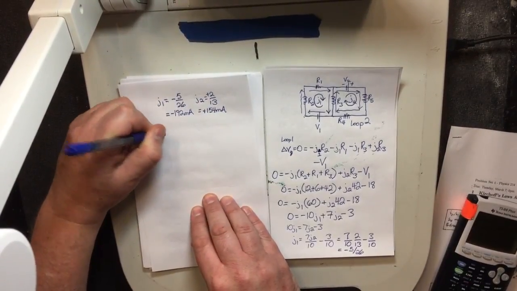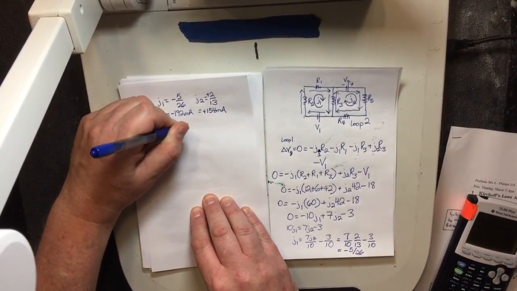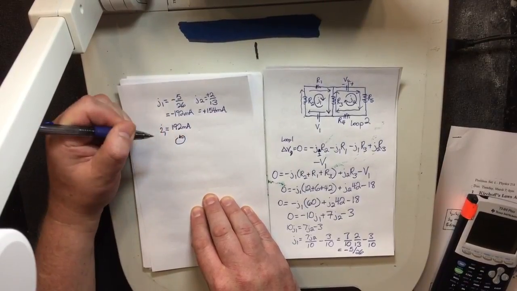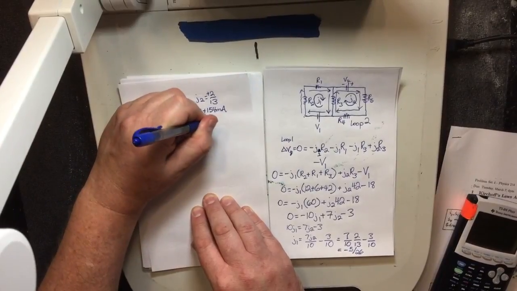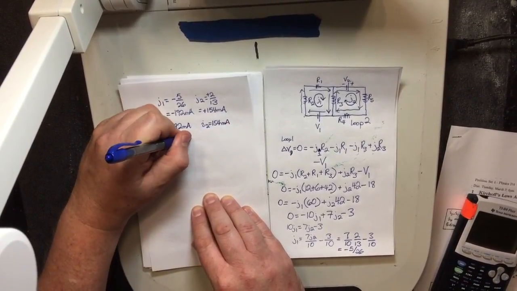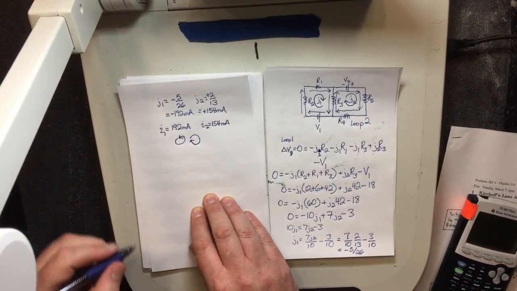That means I1 is 192 milliamps in a counterclockwise direction. I2 is 154 milliamps, and it's running in a clockwise direction.